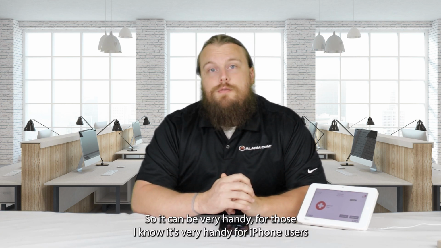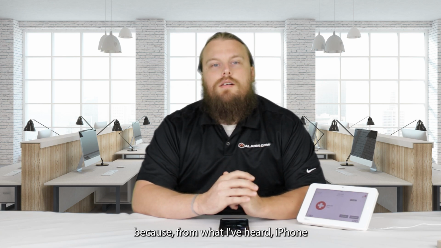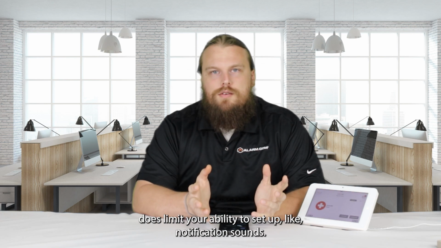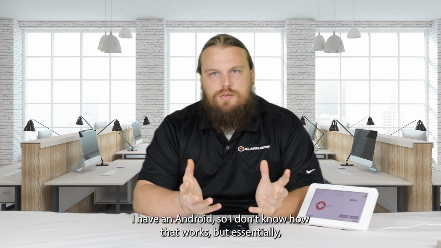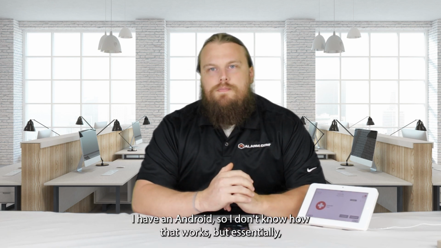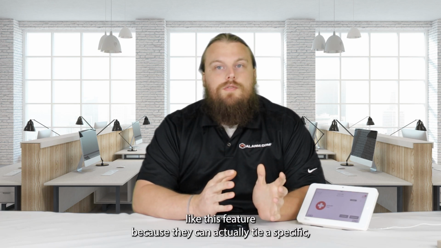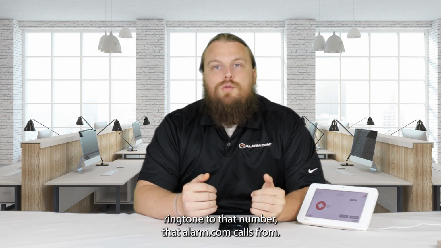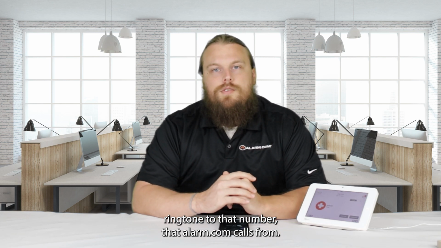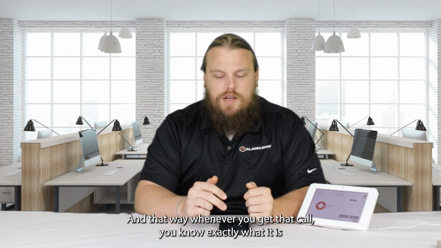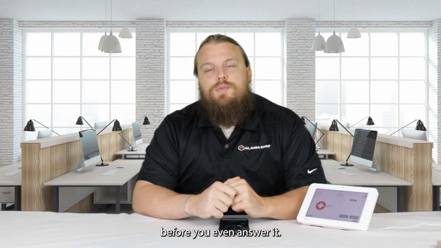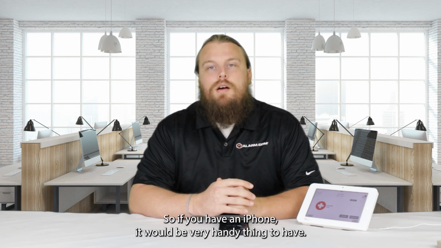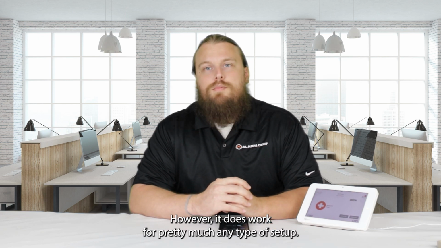I know it's very handy for iPhone users because from what I've heard, iPhone does limit your ability to set up notification sounds. I have an Android, so I don't know how that works, but a lot of our iPhone users like this feature because they can tie a specific ringtone to the number that alarm.com calls from. That way, whenever you get that call, you know exactly what it is before you even answer it. So if you have an iPhone, it would be a very handy thing to have. However, it does work for pretty much any type of setup.